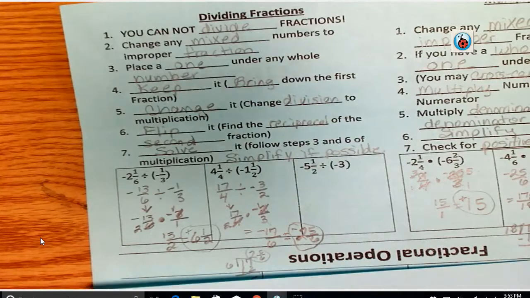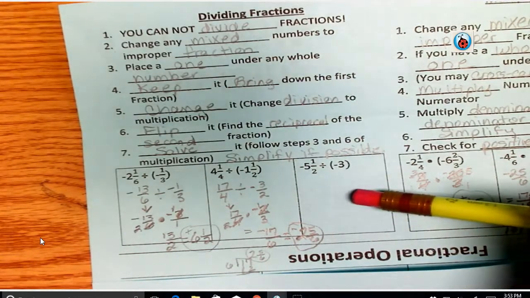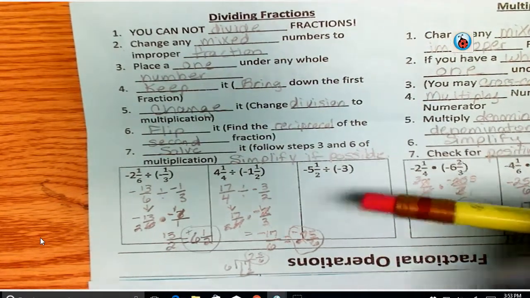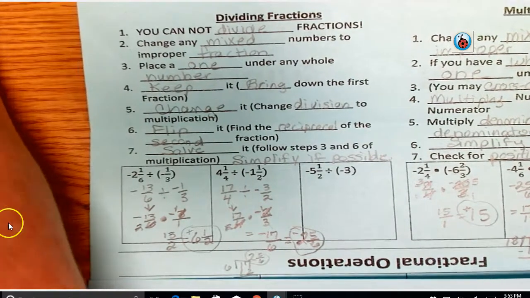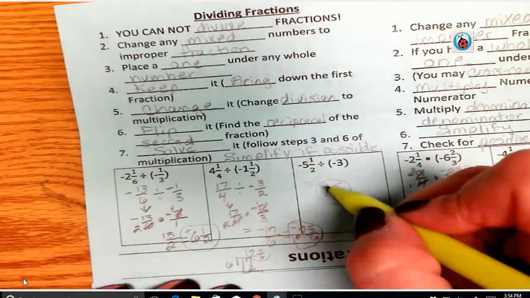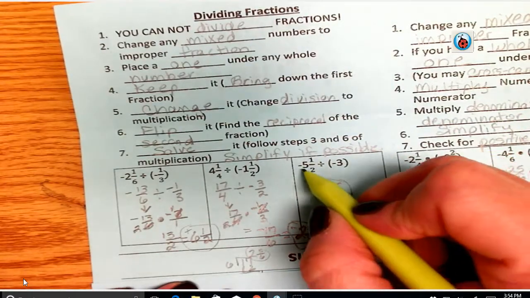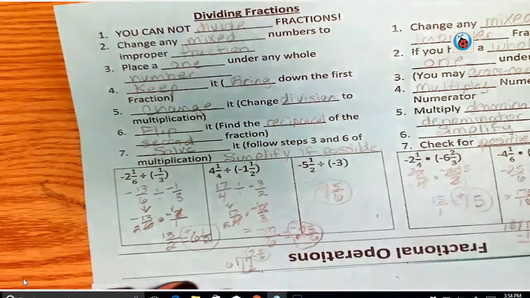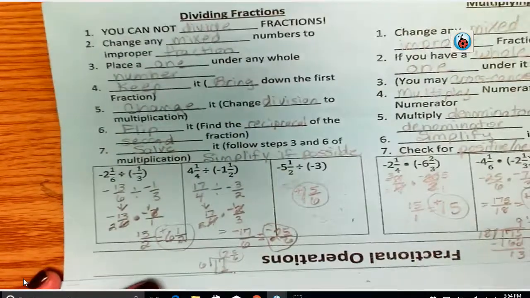Okay, pause the video and see if you can complete the third example correctly. Okay, so if you did the third example correctly, you should have gotten 1 5/6, negative divided by negative, so that would be a positive.